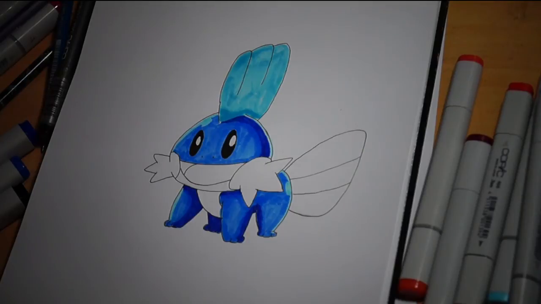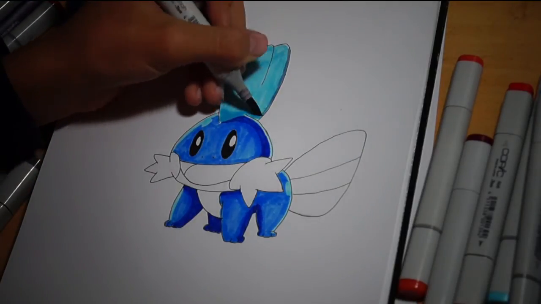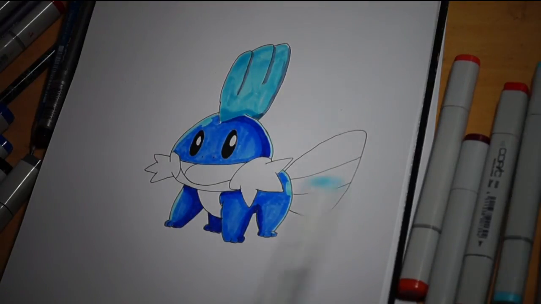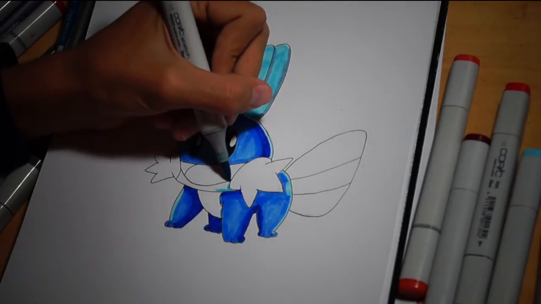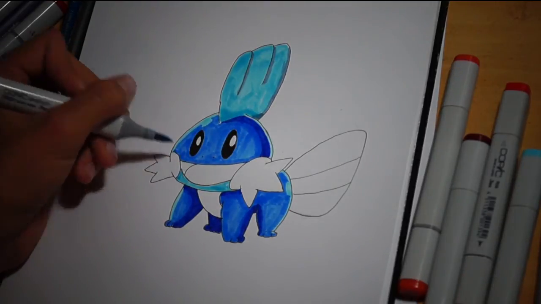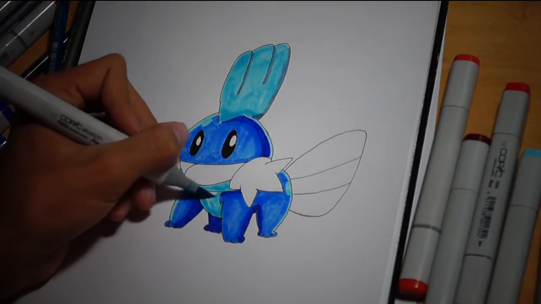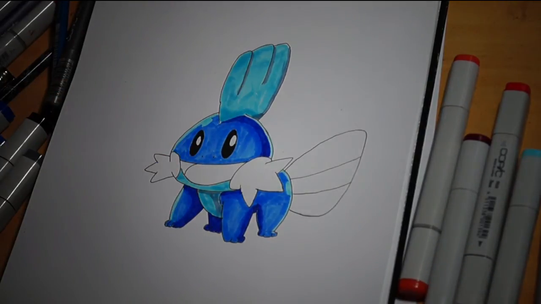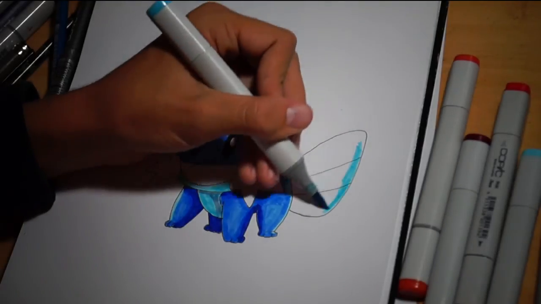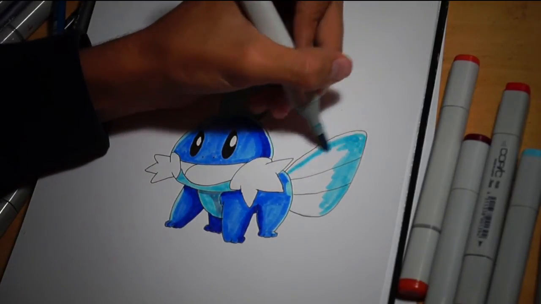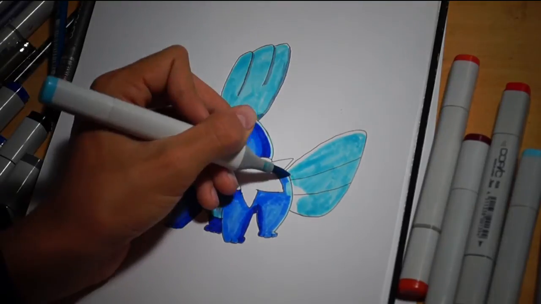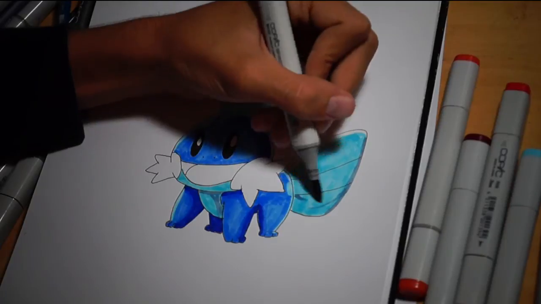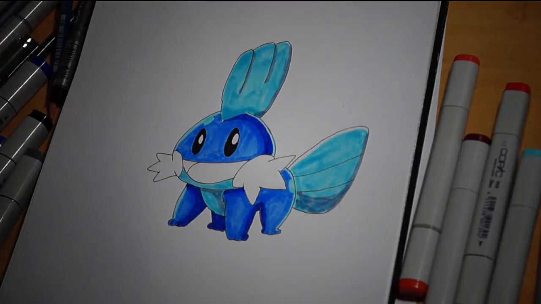For the dorsal fin, it also has a grayish color to it. It's like a blue-gray, but I didn't have a light version of that color. I had a darker version, so I just used that light blue. And for the shadow, I used the cool gray, which is kind of a bluish gray. Same thing goes for the tail. I'm also doing that reflection of the light with the tail, except I'm leaving that top part white, as you can see right there.